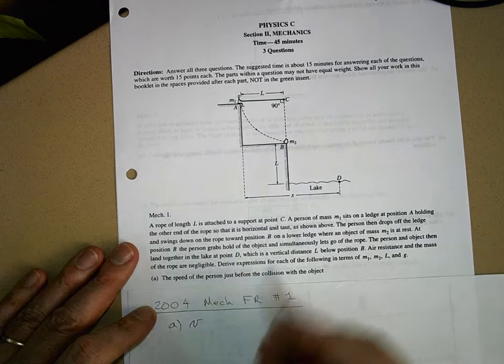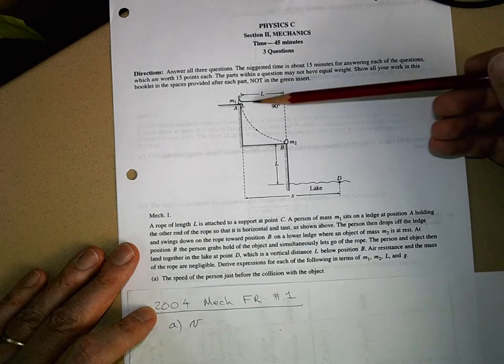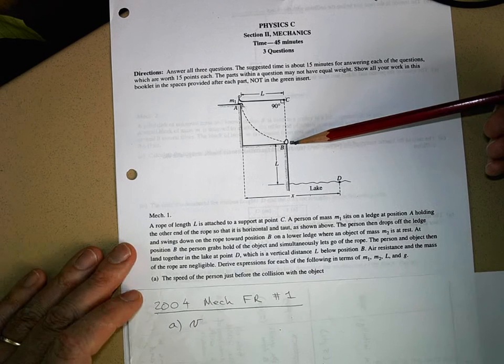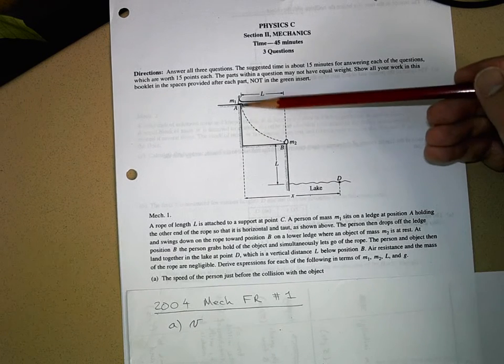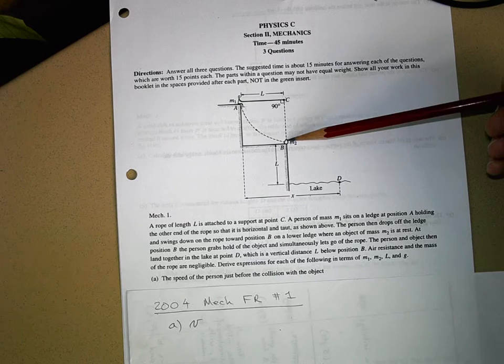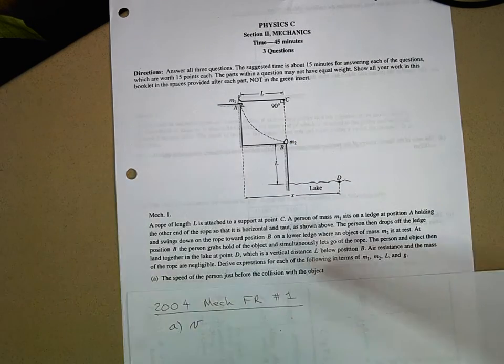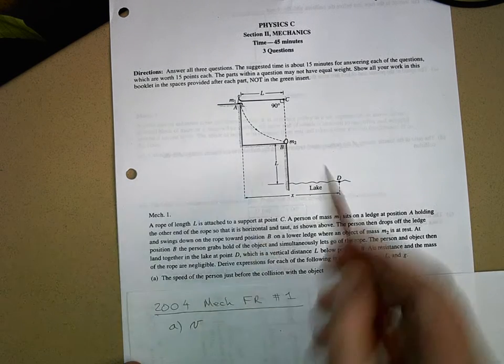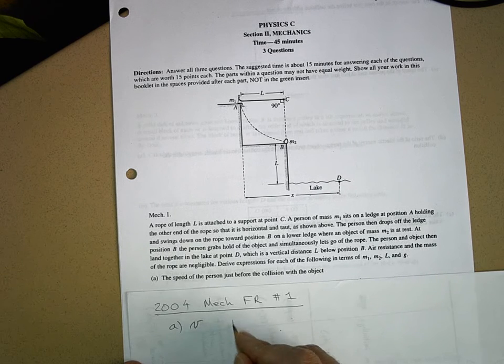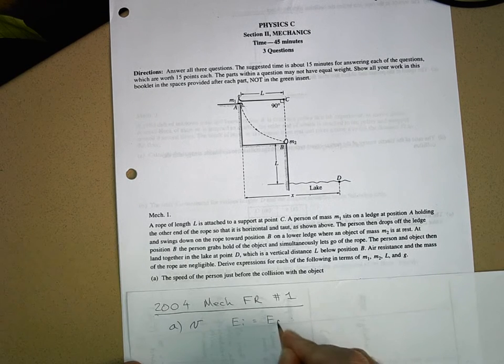I think you can see with this problem that it's a conservation of mechanical energy problem, that the gravitational potential energy is going to get turned into kinetic energy. Whenever they ask for the velocity of something, think about energy right away. It's probably easier than kinematics. You can't use kinematics here anyway, because acceleration is not constant. So E initial equals E final.